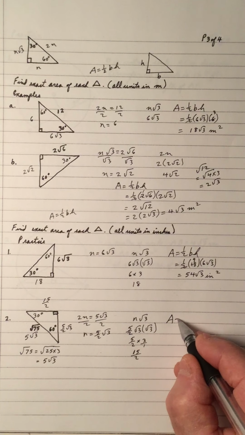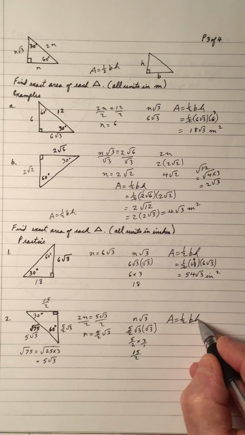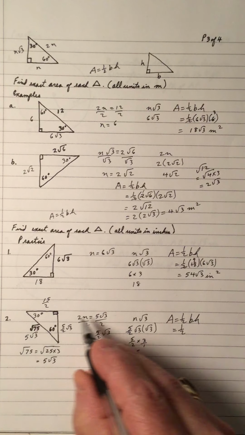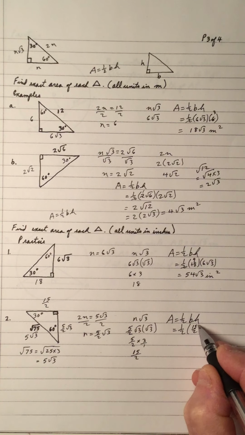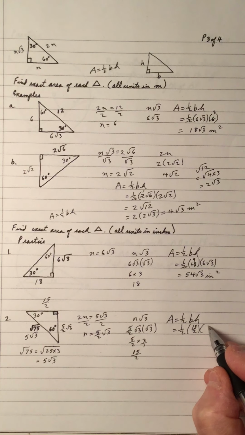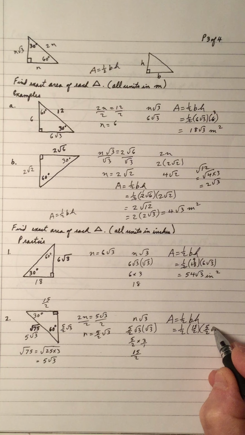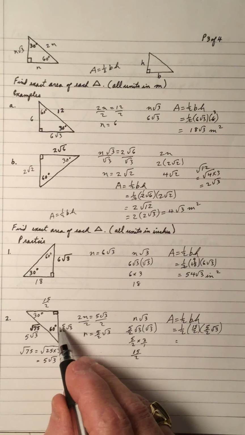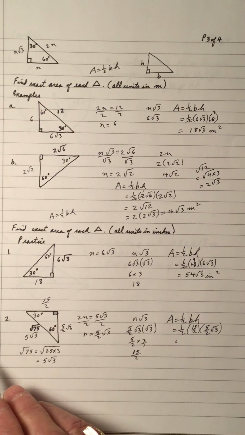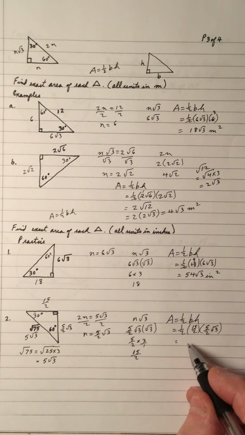So the area is a half the base times the height. So the base could be 15 over 2. That means the other side is 5 over 2 root 3. Again, you could call this the base and that the height, or that could be the base and that could be the height. It makes no difference in a right triangle.